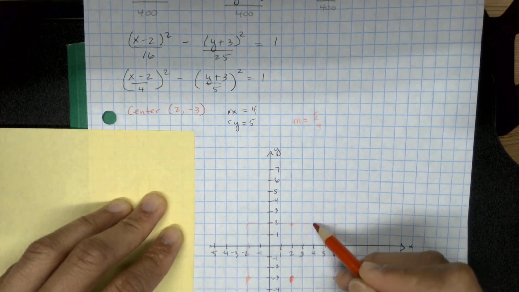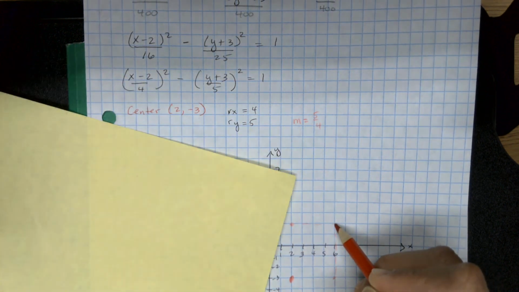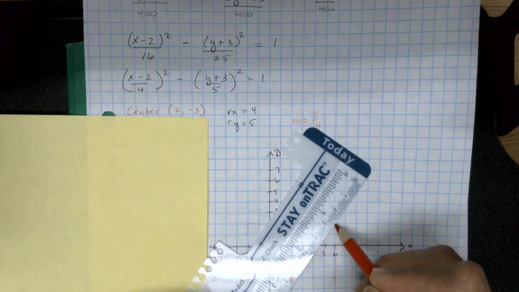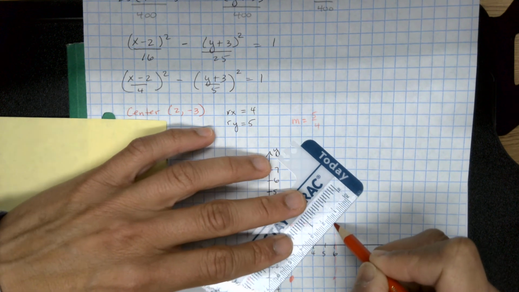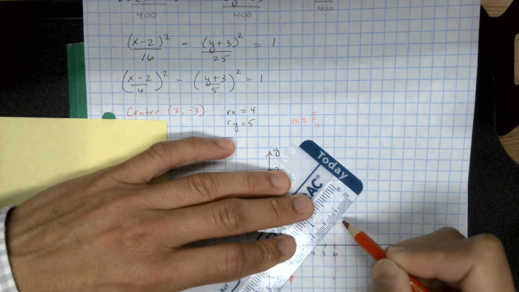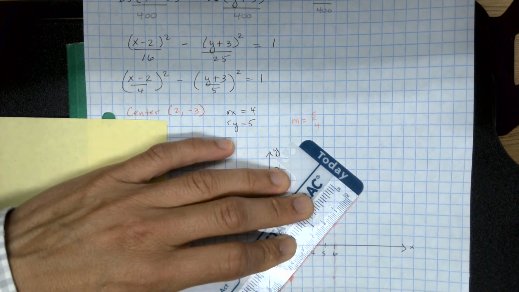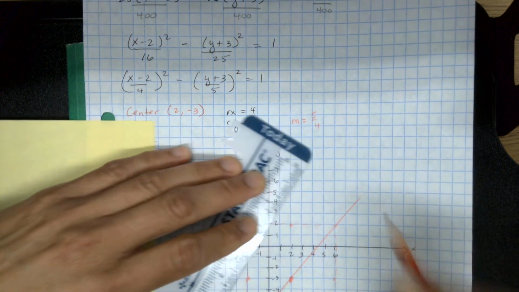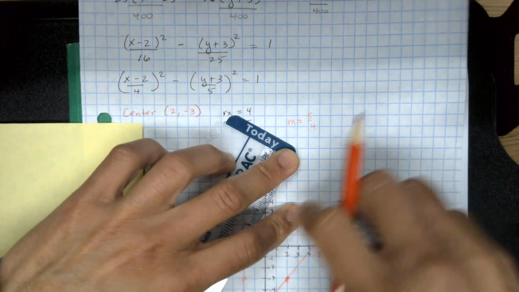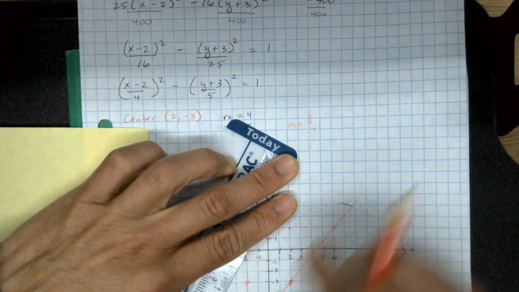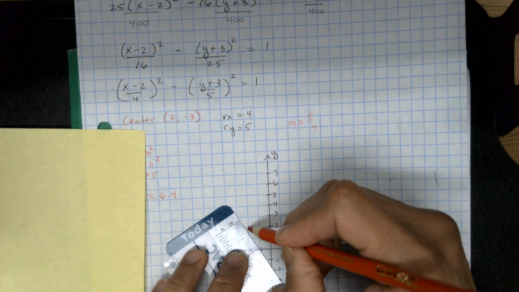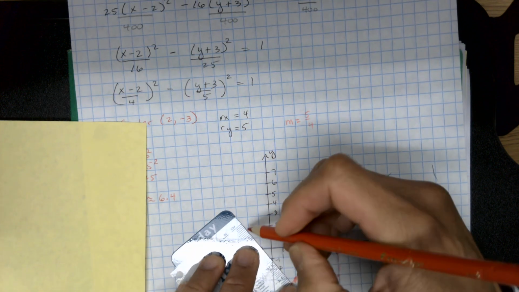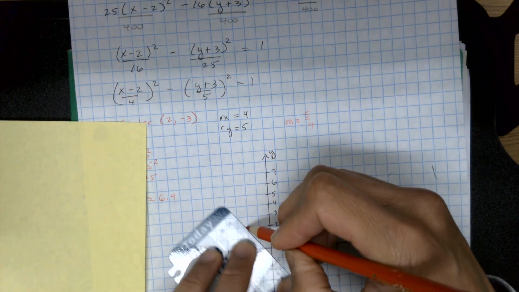Across 4, 1, 2, 3, 4. So that's another way to get your diagonal asymptotes. Or I like to do the rectangle. I want to go from corner to corner, including the center. And just make sure it's broken so we don't get it confused with anything else. So this corner to this corner.